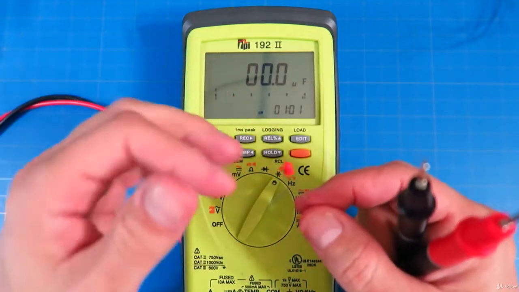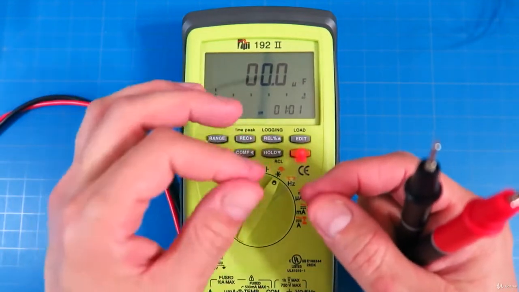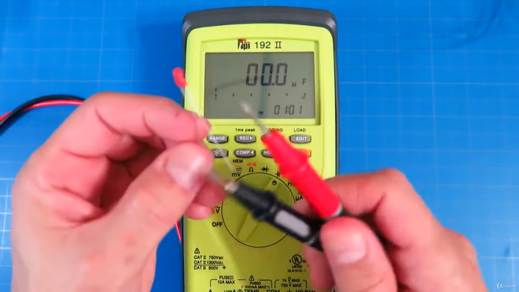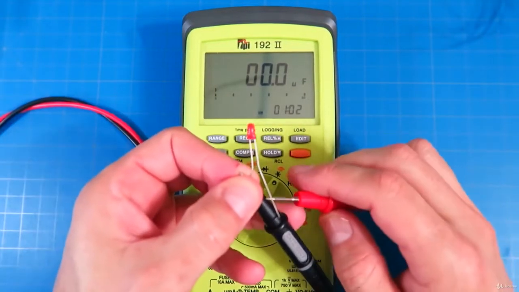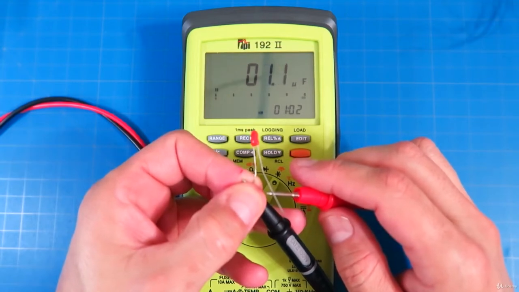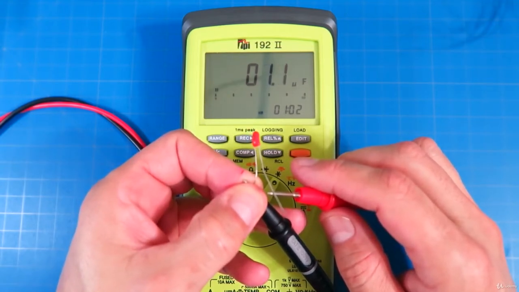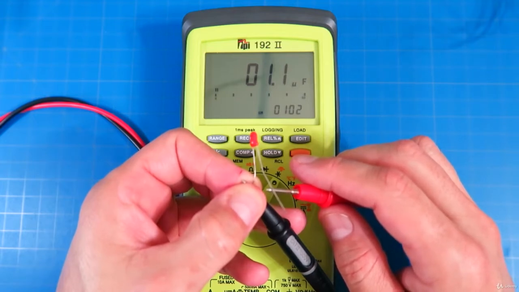Now again, I have a lot of capacitance in my skin and so forth, so we want to try to hold one of these on and then just touch the other one. All right, let's give that a try. So we're going to touch this on here. All right, and sure enough, it says 1.1 microfarad, and we believe that this is about 1 microfarad.